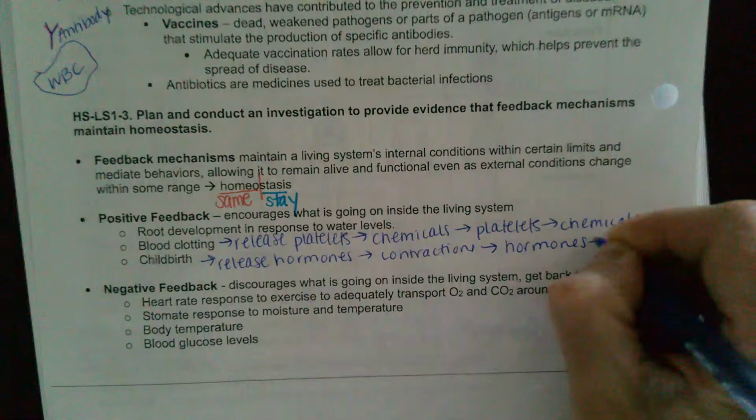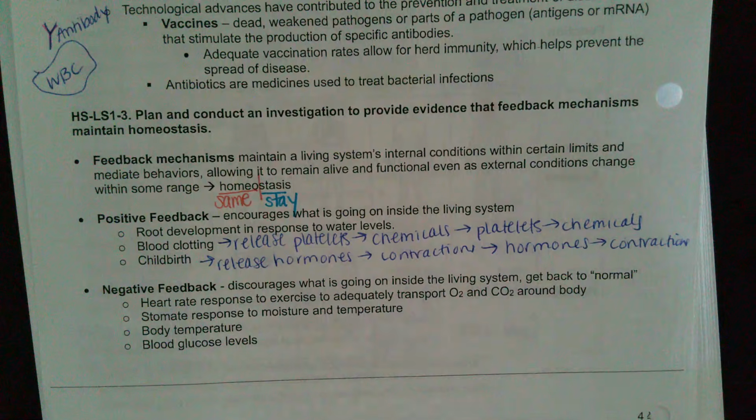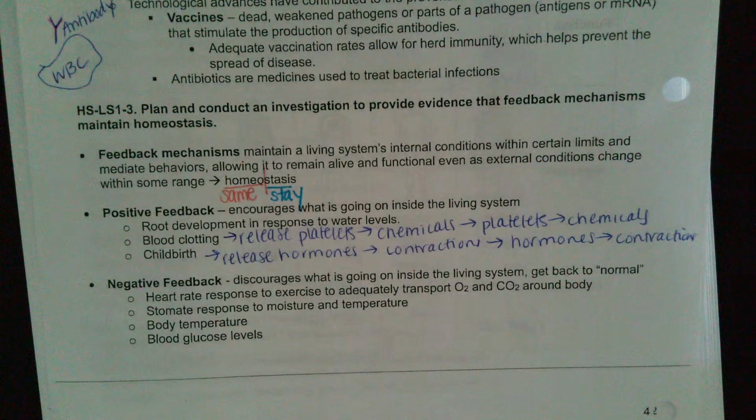As your hormone level increases, you get more contractions, and so on and so on and so on. So positive feedback is like, yes, you are doing an amazing job. Keep it up. Keep going, keep going, keep going.